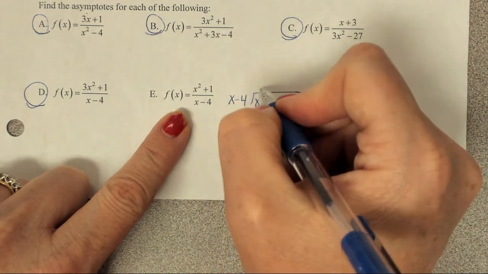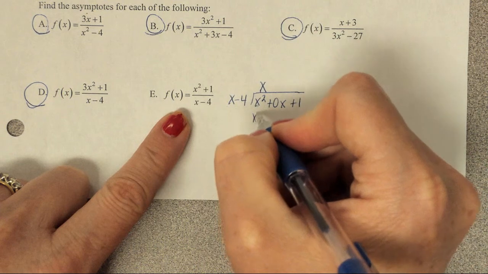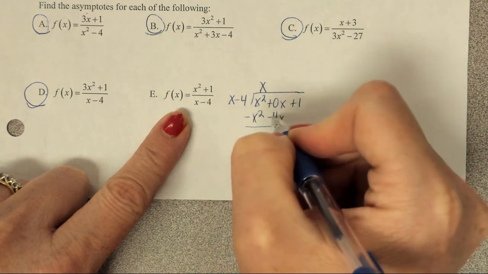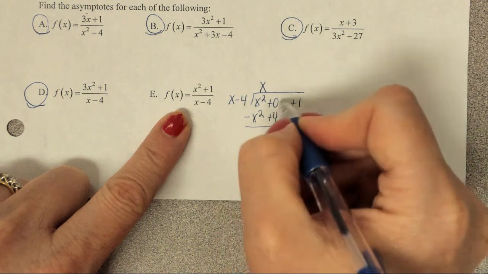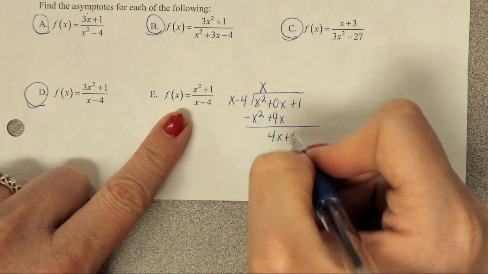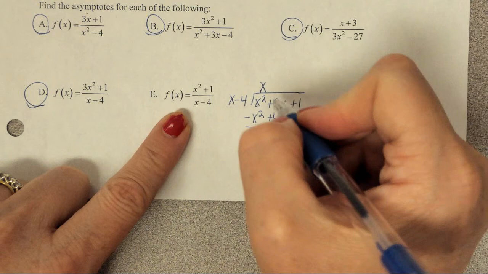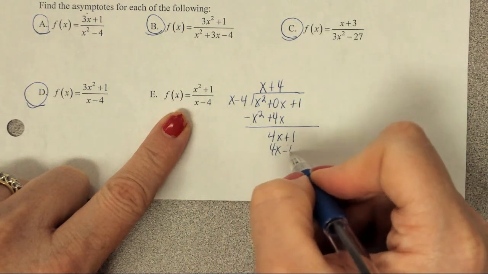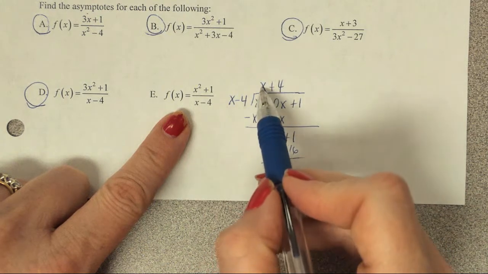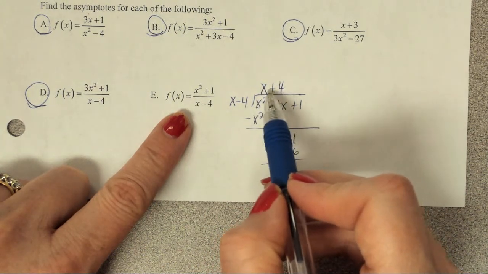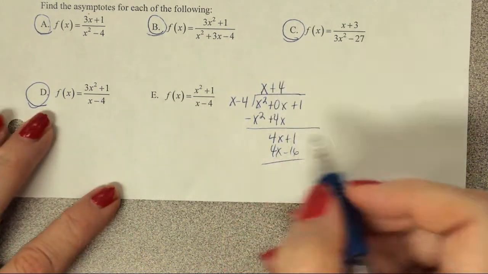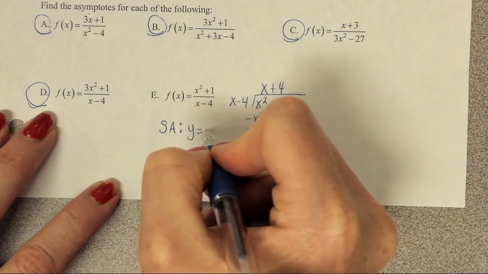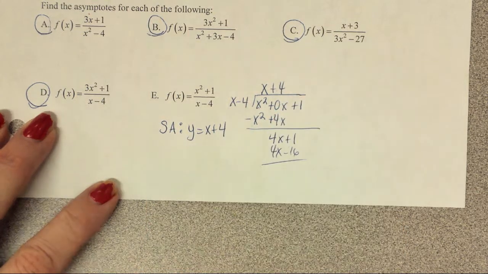X squared divided by x is x. I multiply. I subtract, and I get 0 and 4x. 4x divided by x is 4. 4 times x is 4x. And now I can even stop. See how I get x plus 4? Right there is our slant asymptote. Here the slant asymptote is y equals x plus 4.